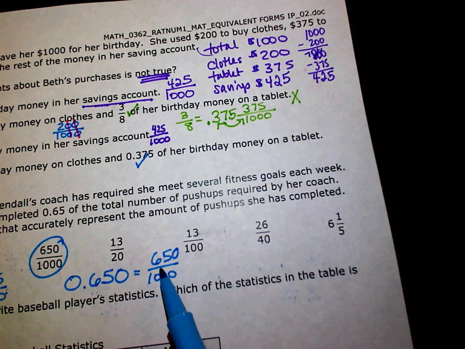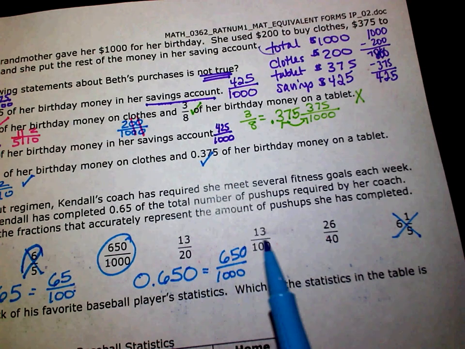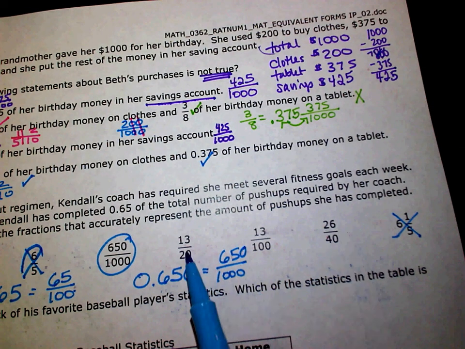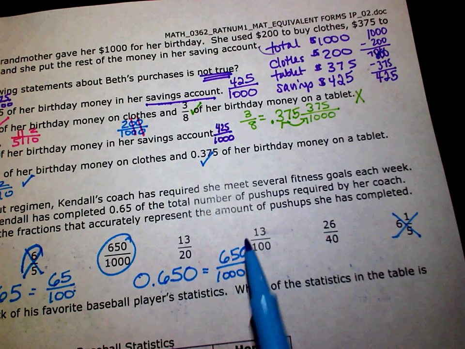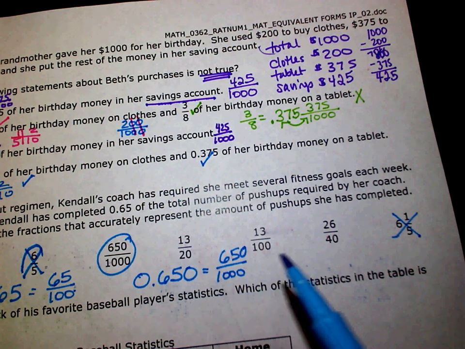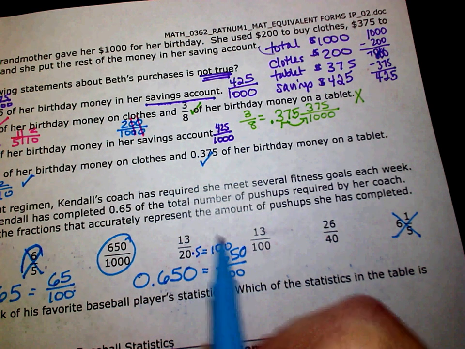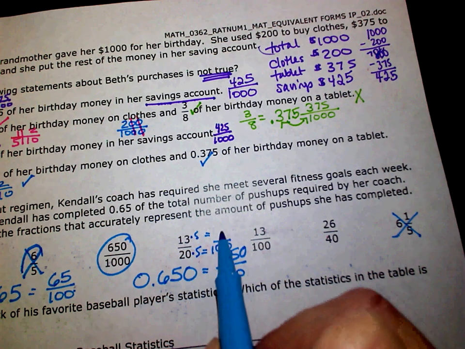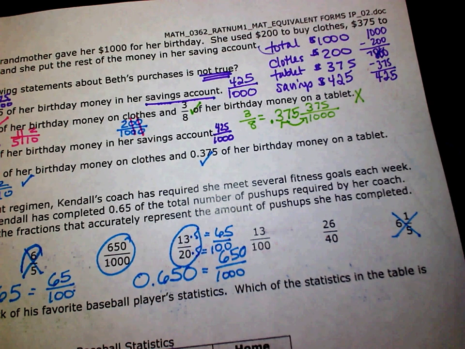So these 3 that we have left, we just need to see if we make our numbers grow, is it going to be 65 hundredths or 650 thousandths. So 13/20ths, I know 20 times 5 is 100. 13 times 5 is 65, so yes, this is the same. Again, those of you wanting to use those E charts, just make that grow until you see the 100 and you'd see the 65.